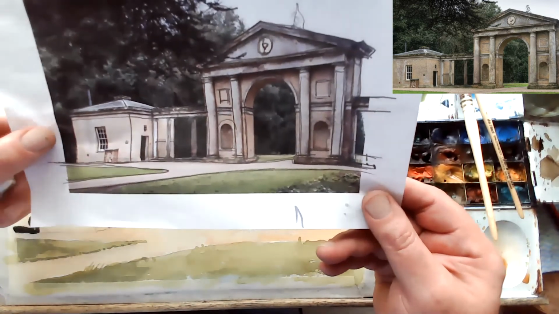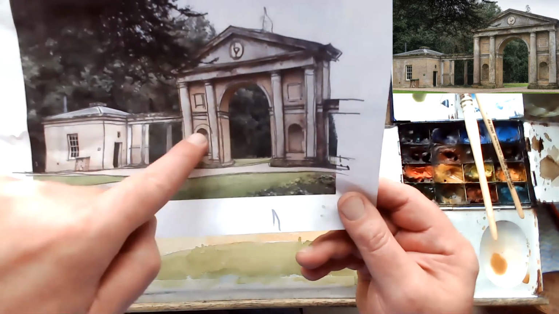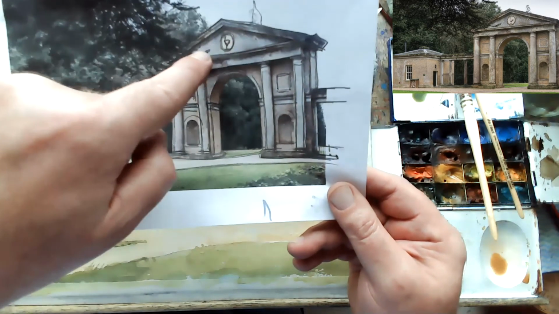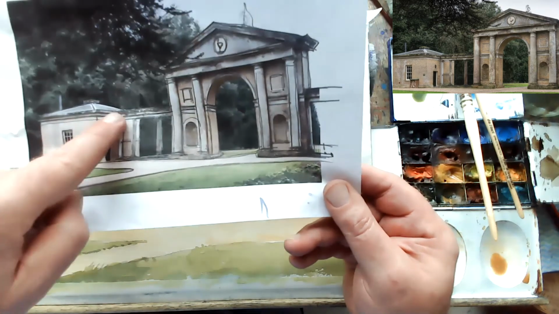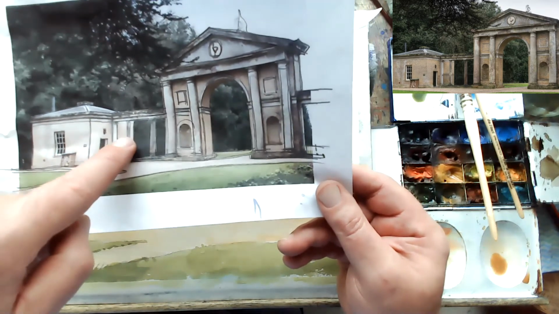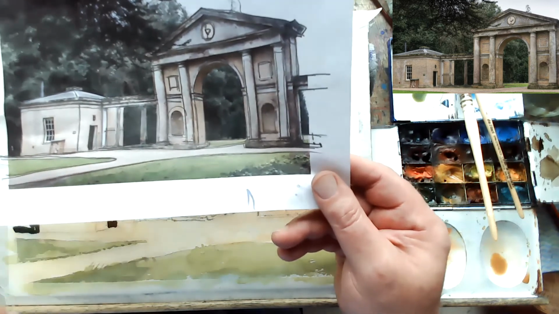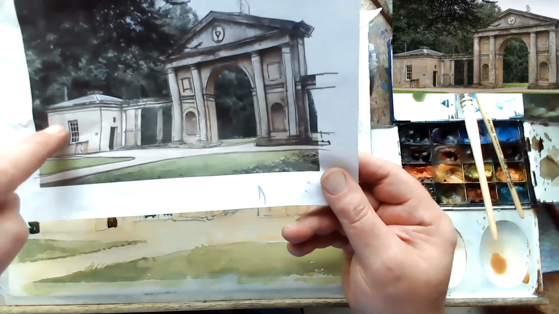So what I'm going to do, you see that bit there, that's going to be in light, and all the facade will be light. But that bit underneath, that side bit and this side bit here, and the shadow here will be dark. And I might even create another shadow over here on the building, coming down from a building that you can't see.